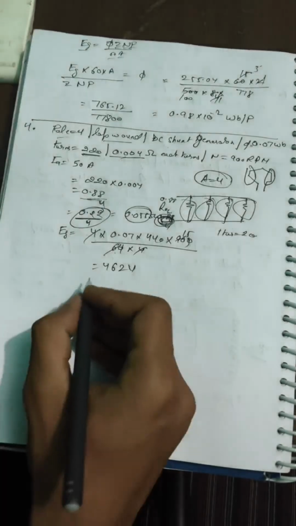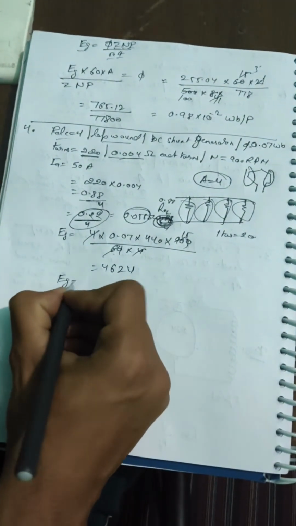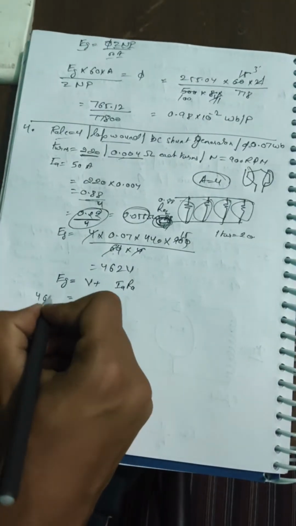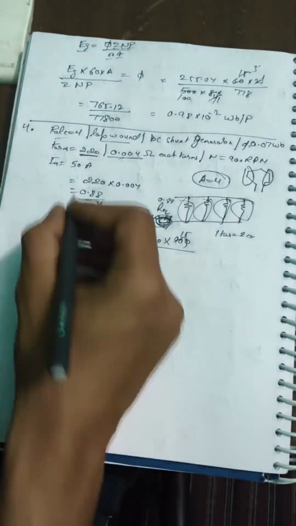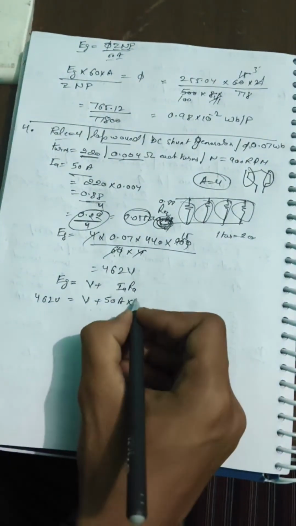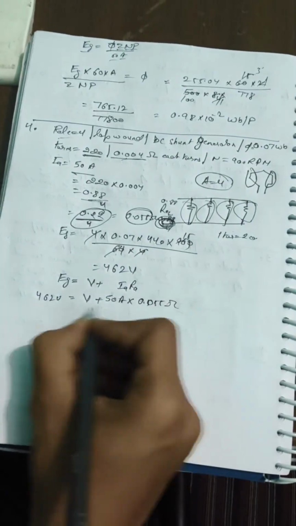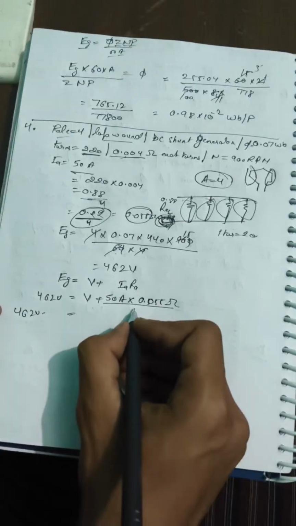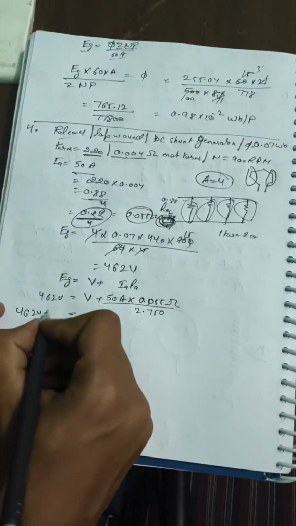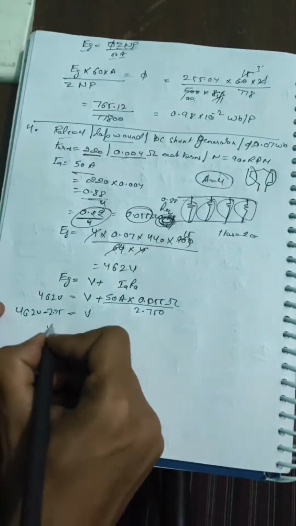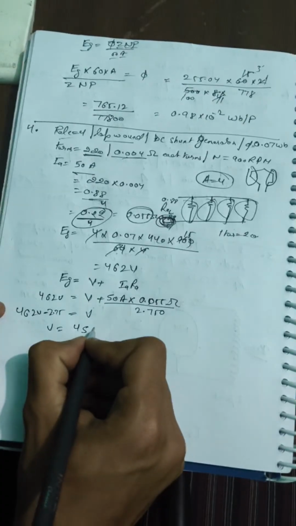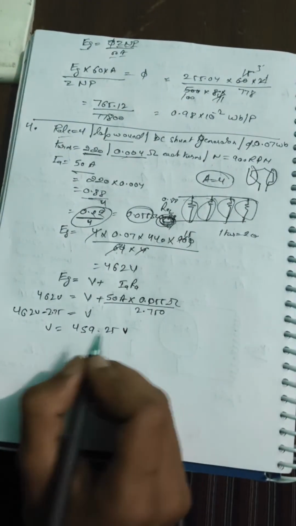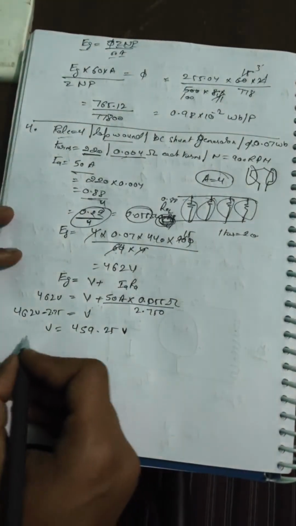So now Eg is equal to terminal voltage plus armature current into resistance. Eg we have is 462 volt, terminal voltage you have to find out. Ia is given equal to 50 ampere and armature resistance is 0.055 ohm. So now 462 volt minus the product of these two, which is around 2.75, equals V. Now V is equal to 459.25 volt. Now it's just a simple question.